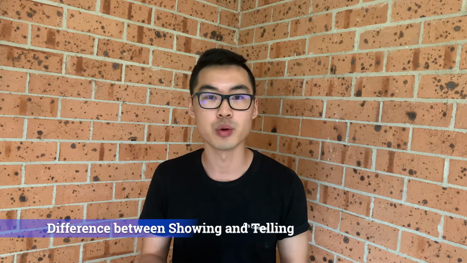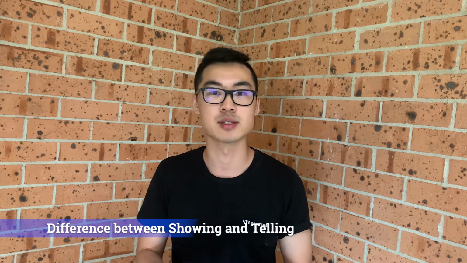Telling is when the author or writer summarizes or uses exposition to simply tell the reader what is happening. Showing, on the other hand, is about using description and action to help the reader experience the story. As you might have guessed, showing and telling can only be used in creative writing like narratives and fables.